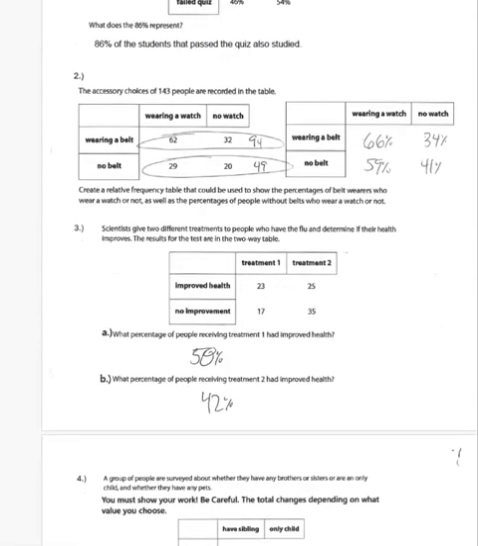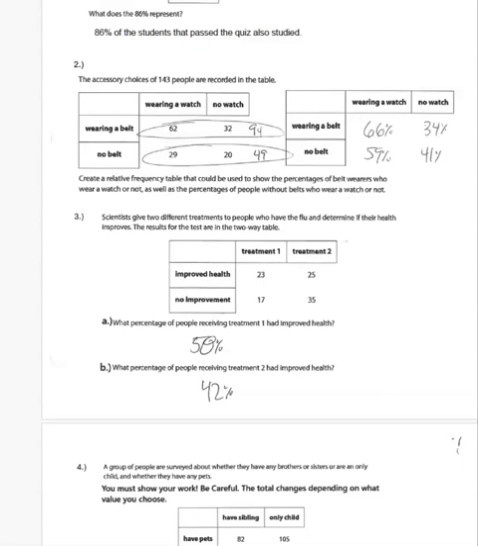Now this next one right here, we had to make our relative frequency chart. This says the accessories choices of 143 people are recorded in the table. Create a relative frequency table that could be used to show the percentages of belt wearers who wear a watch or not, as well as the percentages of people without belts who wear a watch or not.